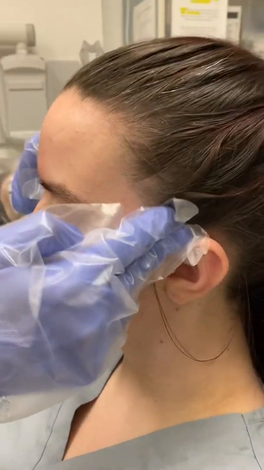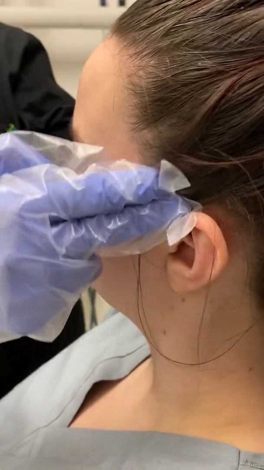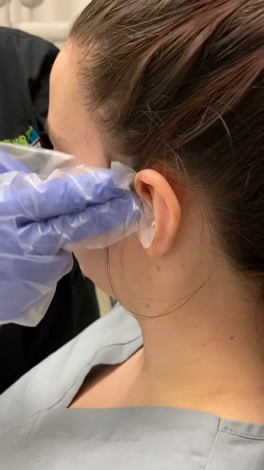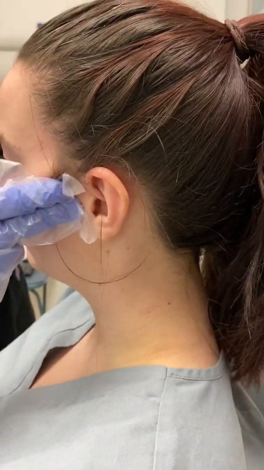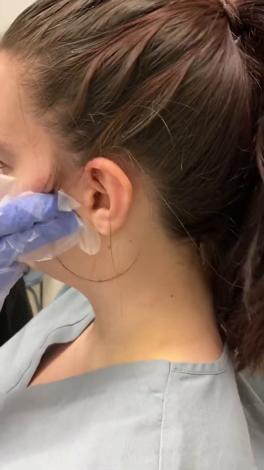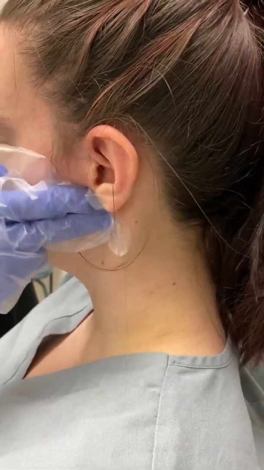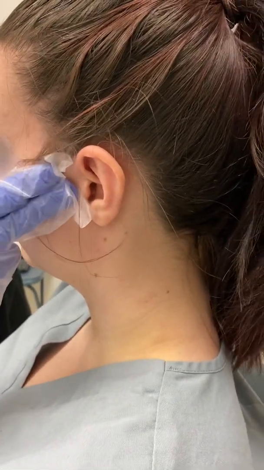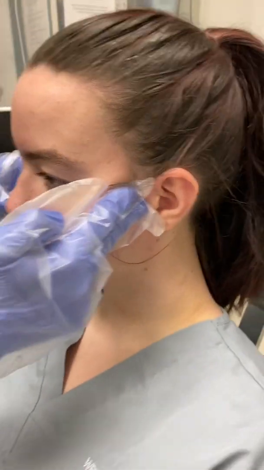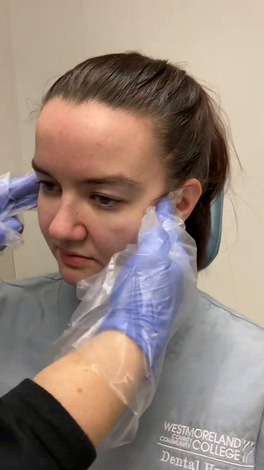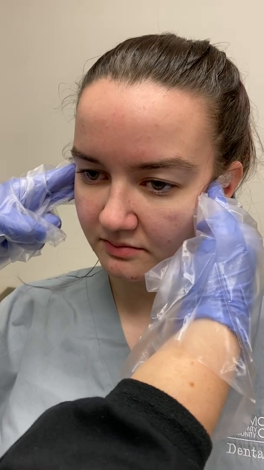Position your fingers at the top of the ear and palpate the area immediately in front of the ear, moving from top to bottom until you reach the bottom of the earlobe. Move on to palpate the TMJ by gently placing your index and middle fingers over the location of the mandibular condyle and asking the patient to open and close. Go ahead and open and close and open again and close.